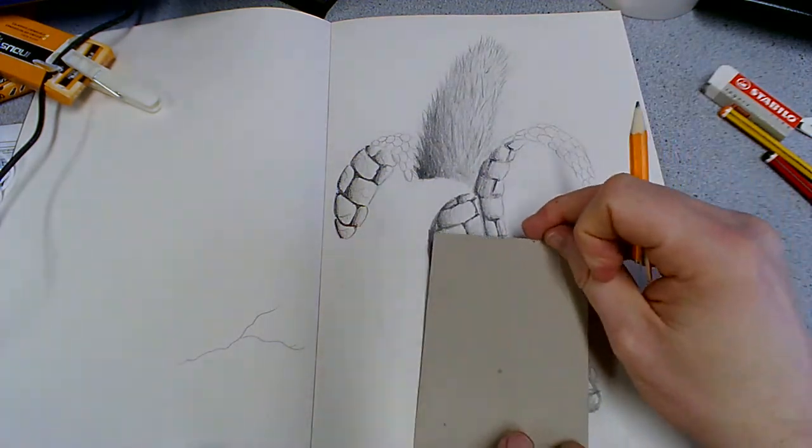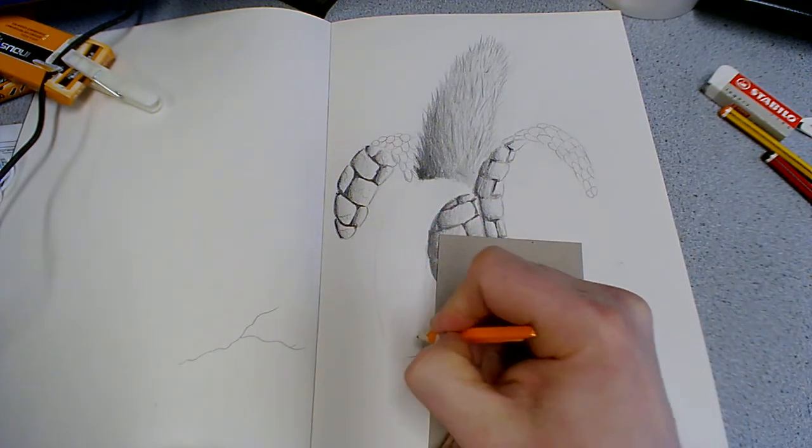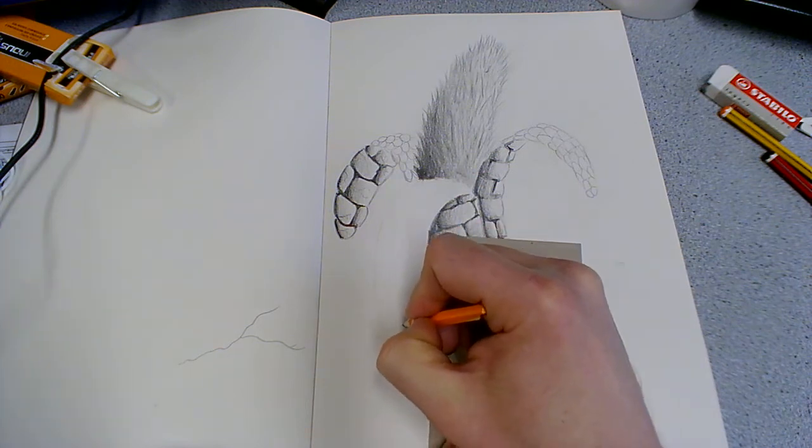Okay, and now just the final one. And if you do get little pencil smudges everywhere, don't worry, you can rub them all out, can't you?